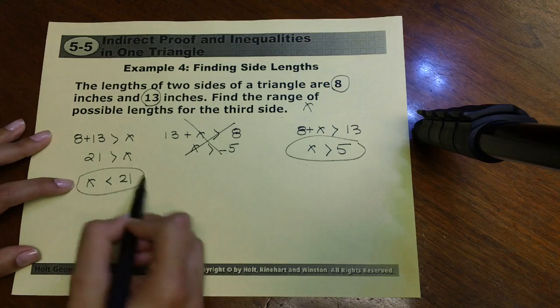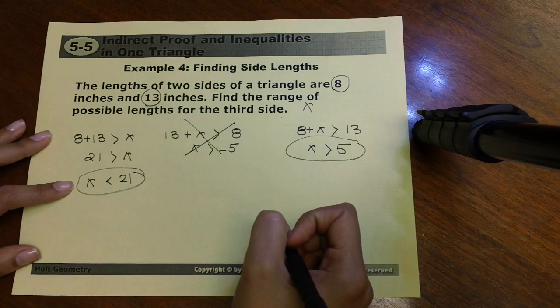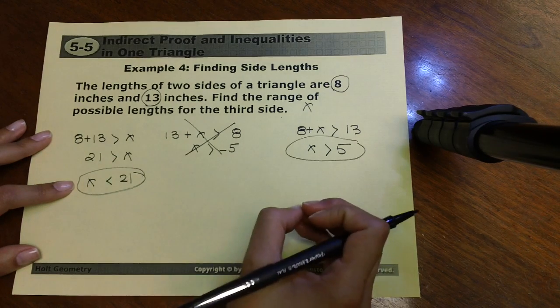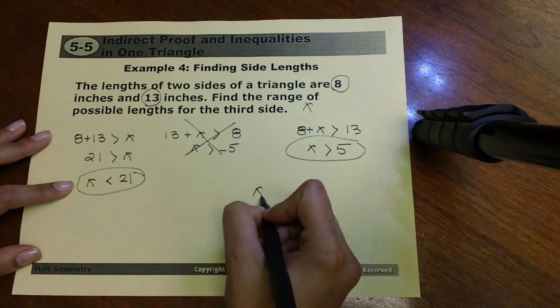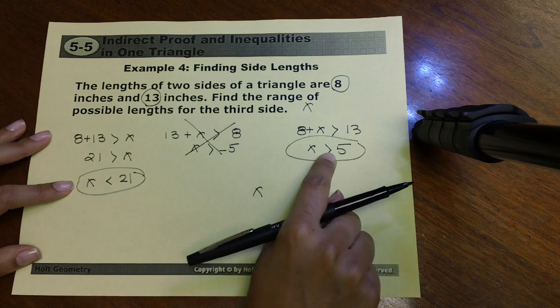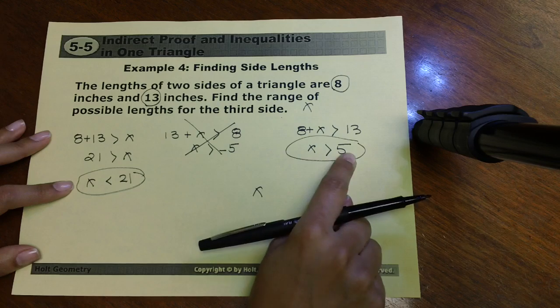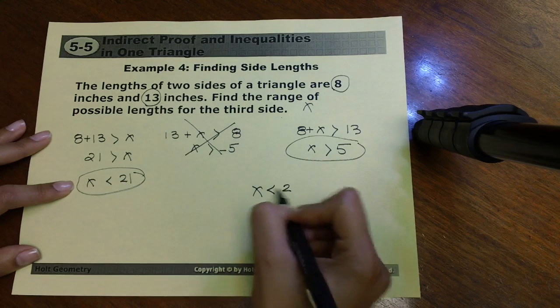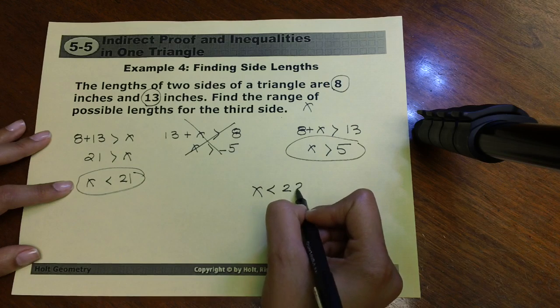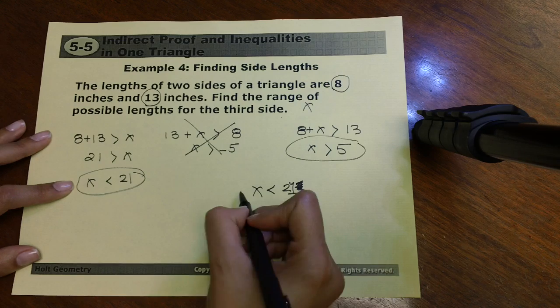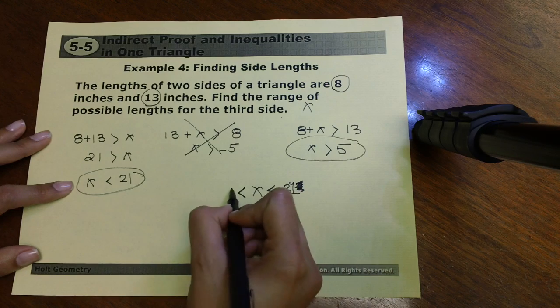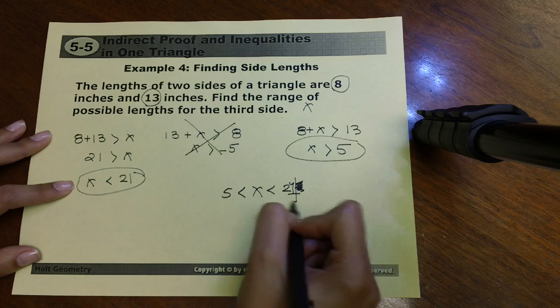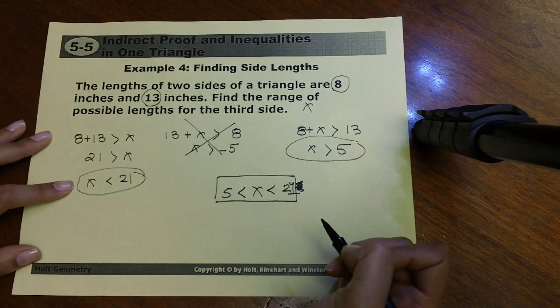This one and this one, however, we need to combine so that we have all the possible answers. x has to be greater than 5 and less than 21. So we're going to stick the x in the middle. x has to be less than 21, and it also has to be bigger than 5. And this is our range of values that we can have.